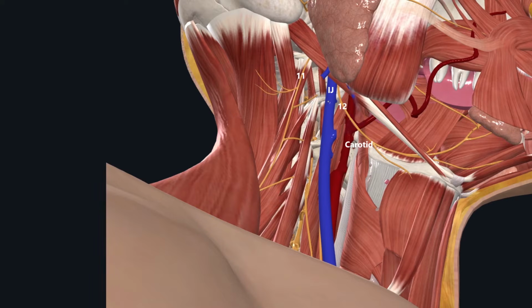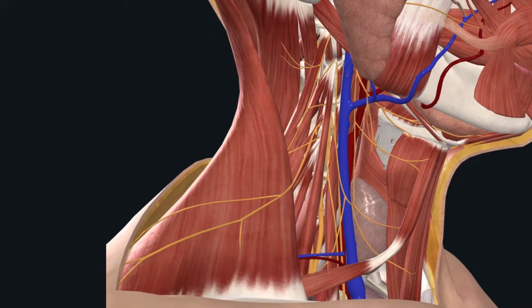With that said, anywhere from 80 to 95% of the studies mention that the most common configuration going from superficial to deep is cranial nerve 11, IJ, 12, carotid. So with that in mind, in level 2, once you identify the internal jugular vein, my next goal is to identify the accessory nerve.